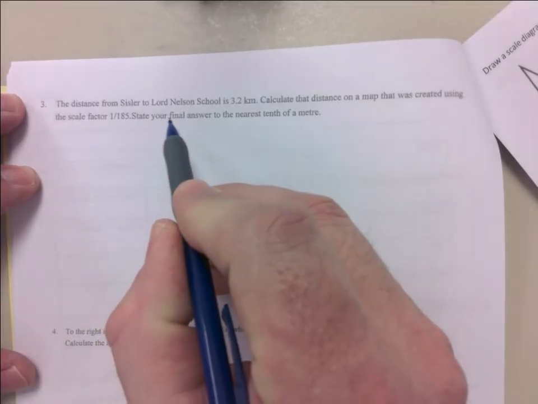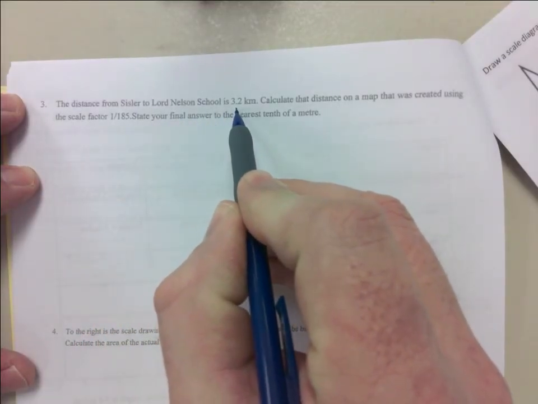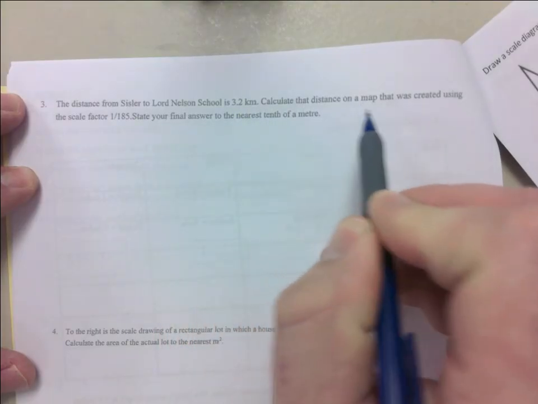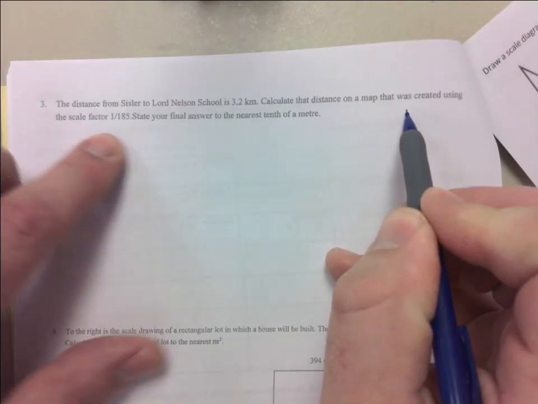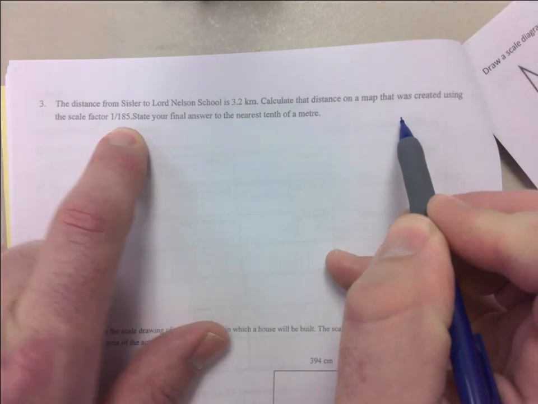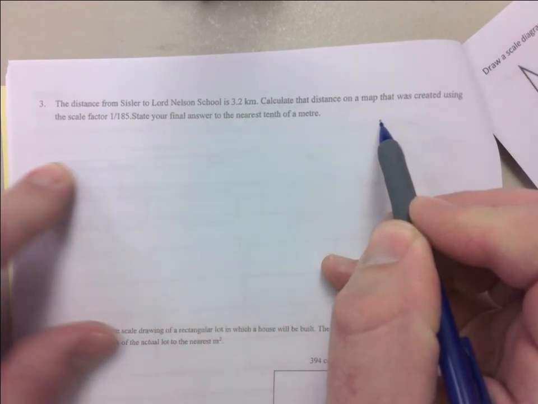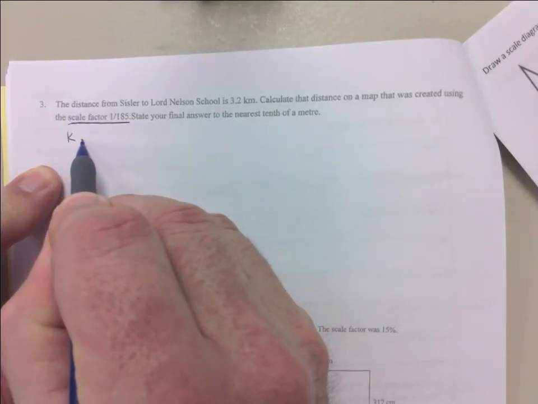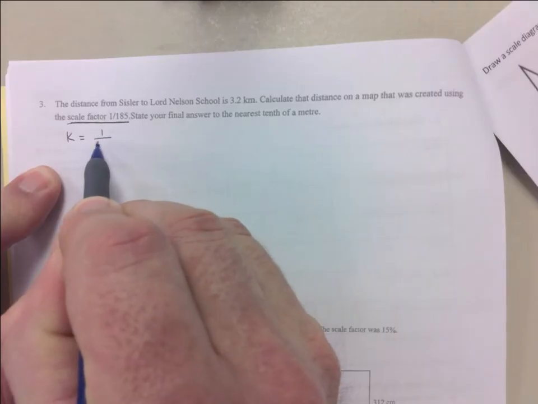The distance from Sisler to Lord Nelson School is 3.2 kilometers. Calculate that distance on a map that was created using a scale factor of 1 over 185. State your final answer to the nearest tenth of a meter. So this is very important to me. That is, they're giving you the scale factor.